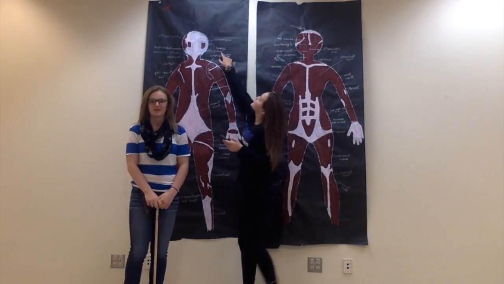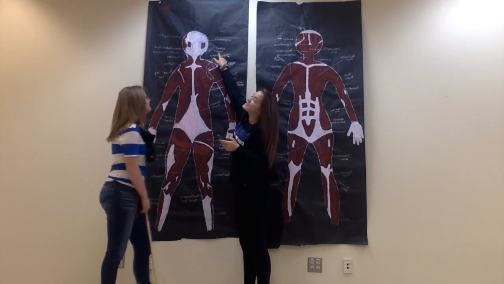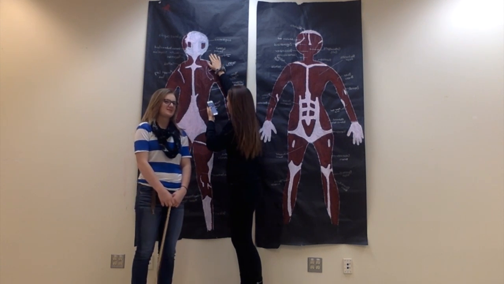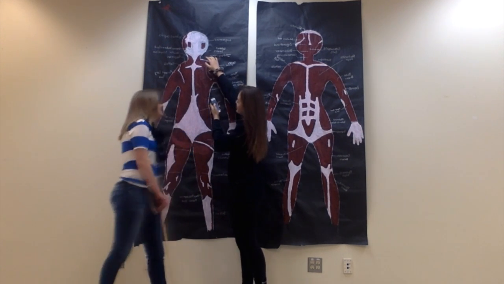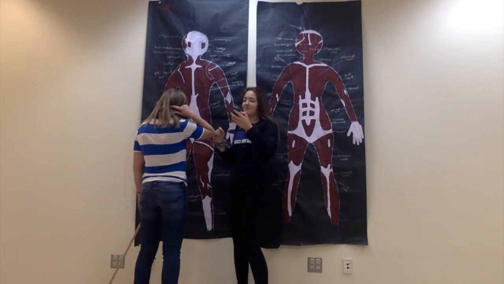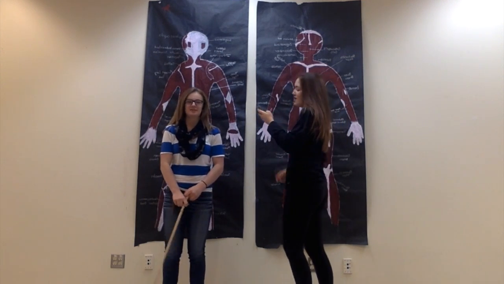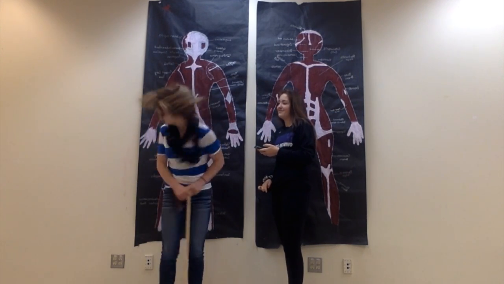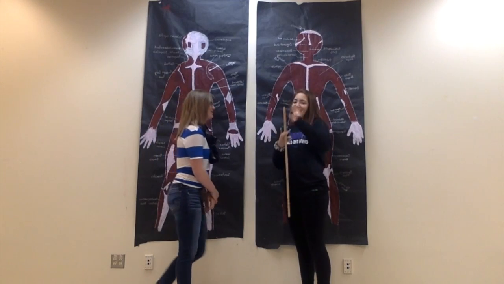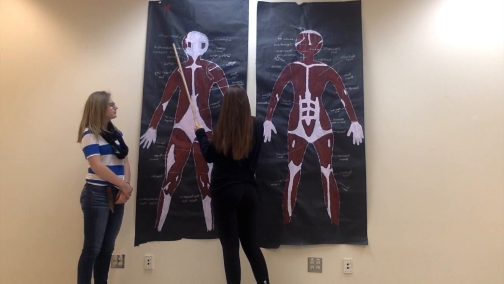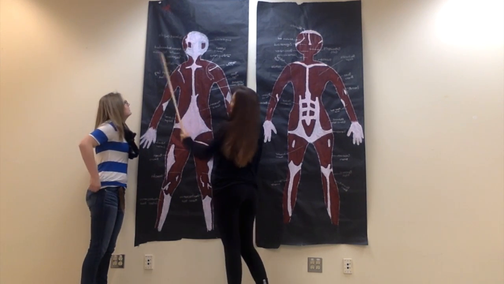Can you tell me what this does? So, this is called the splenius capitis. These are really hard words, but yeah. This is a broad strap-like muscle in the back of your neck. It pulls on the base of the skull from the vertebrae in the neck and upper thorax. It is involved in movements such as shaking your head. Okay, the next muscle I'm going to teach you is called the levator scapulae.